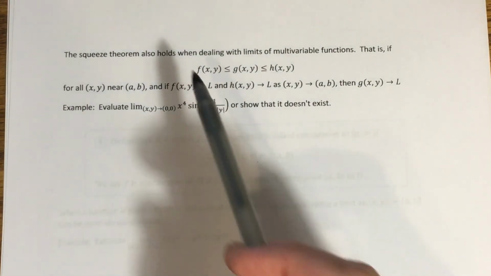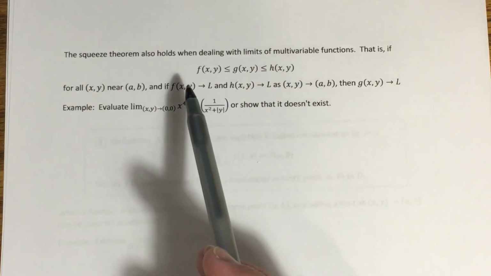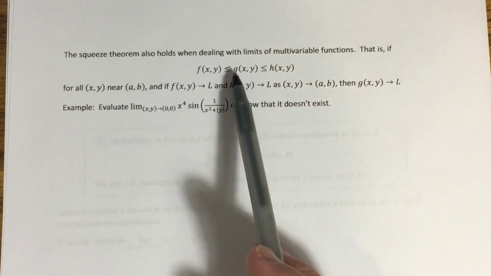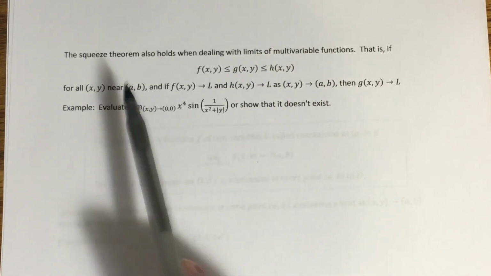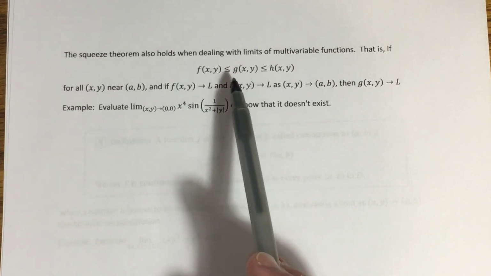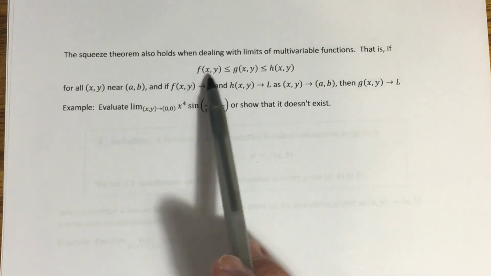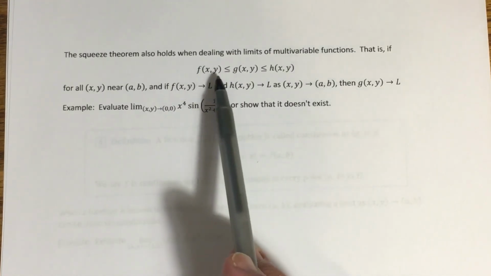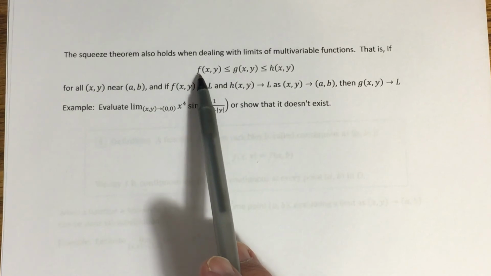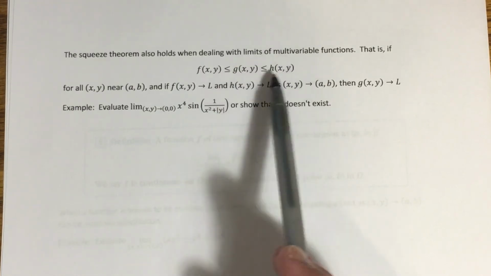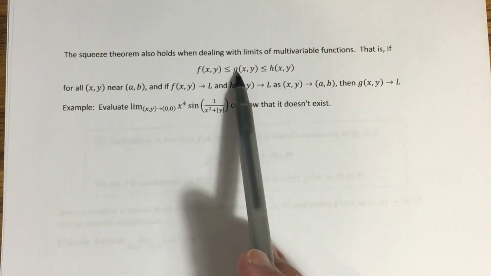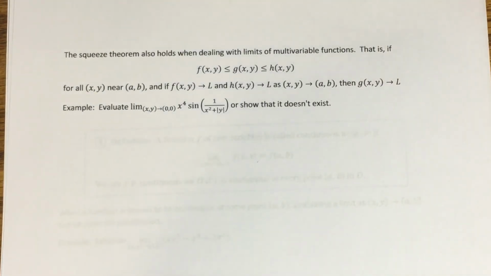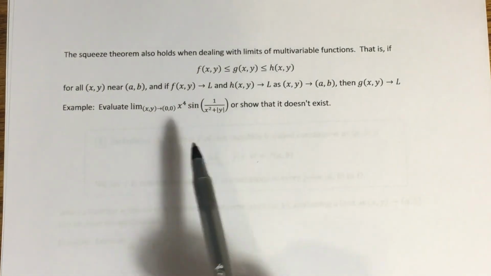This is the 2-variable version of the squeeze theorem. So if you're looking at a function g of x, y and you're trying to evaluate the limit as x, y approaches some number a, b of that function, if you are able to find 2 other functions that bound this one, g of x, y, in the sense that, let's call f one of them, if f of x, y is less than or equal to g, and if h is greater than or equal to g, for all x, y that are close to a, b, within that little disk, like that graph that we showed at the beginning of this section.